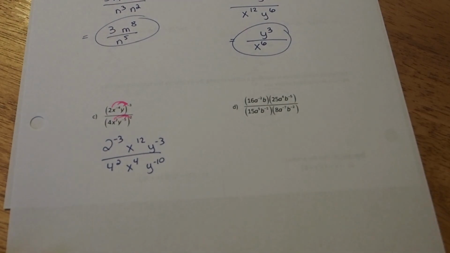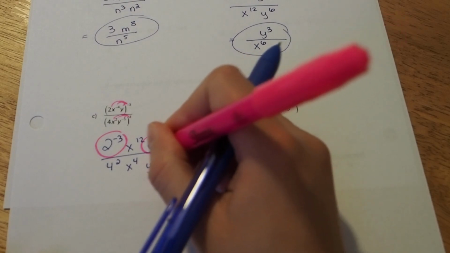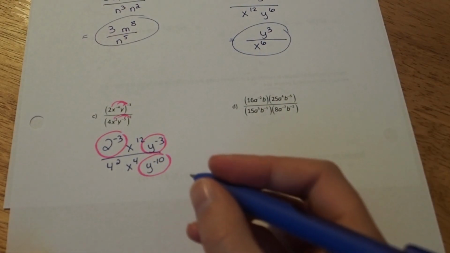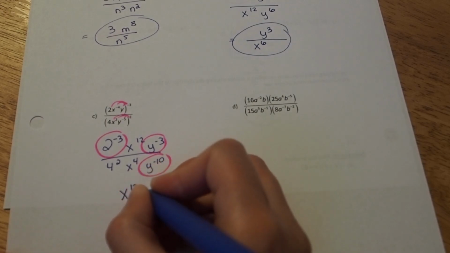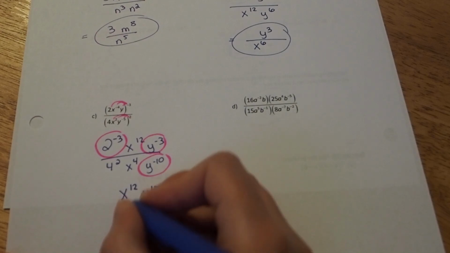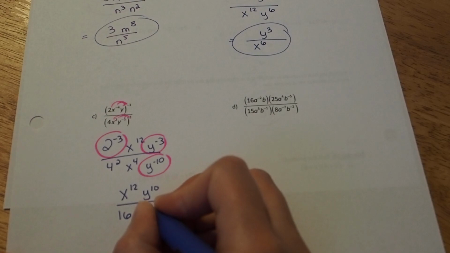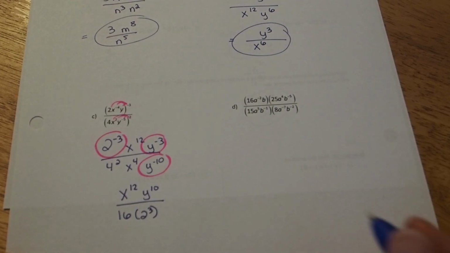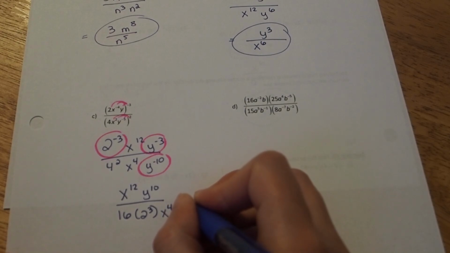Okay, so the next thing I would do is move the pieces that have negative exponents, leave the pieces that have positive exponents. So my numerator is going to stay x to the 12th, then times y to the 10th. My denominator is going to have 4 squared, which you can just go ahead and say is 16, times 2 to the positive third, x to the 4th, and then y to the 3rd is going to jump down and join it.